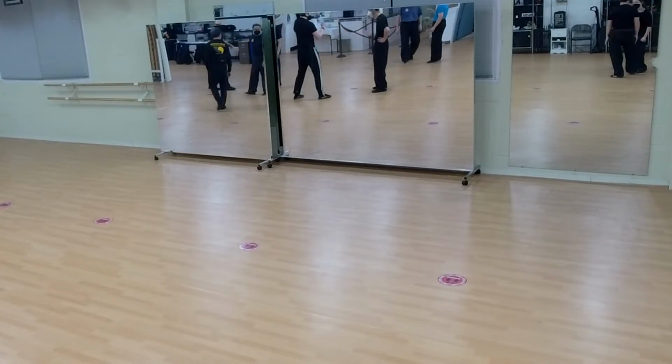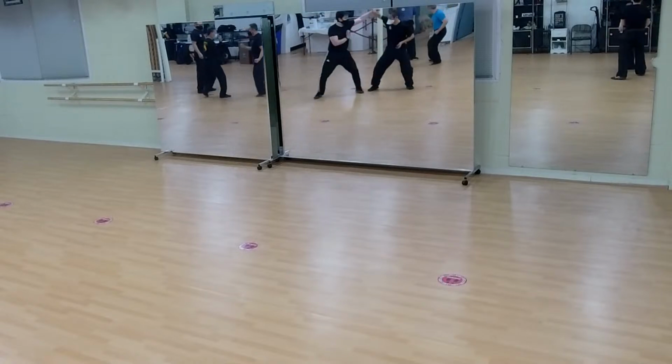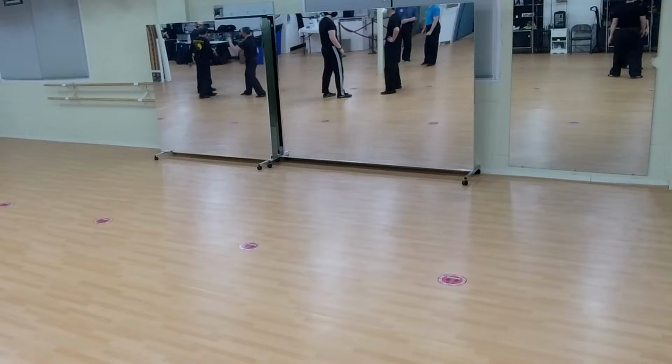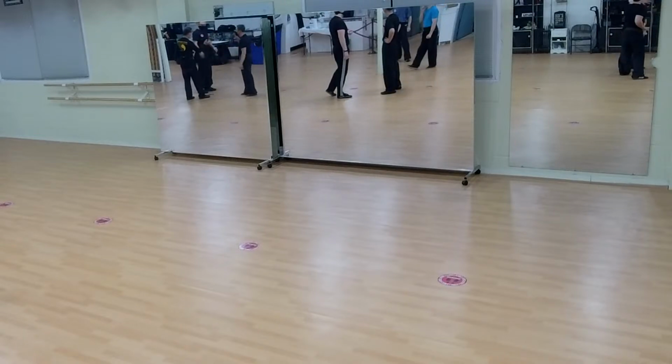We're working on this. Your high block, right? You punch here. Just drop the elbow. The most important thing is drop the elbow.